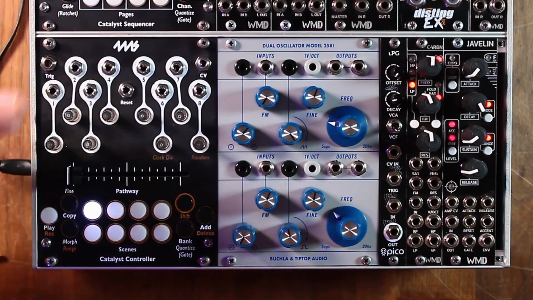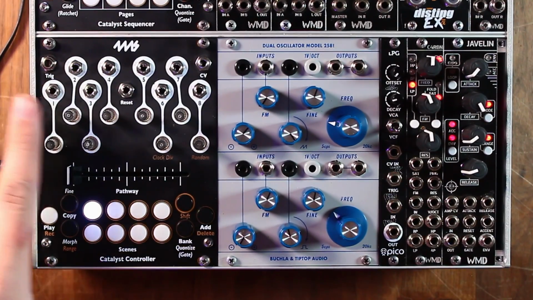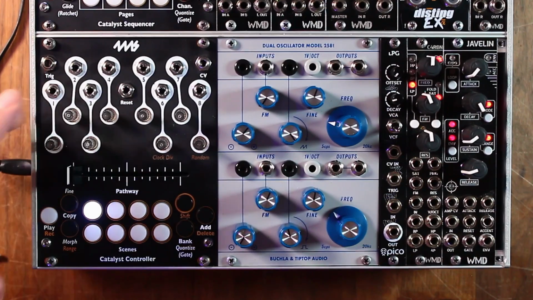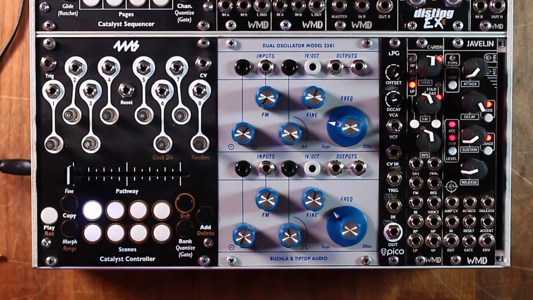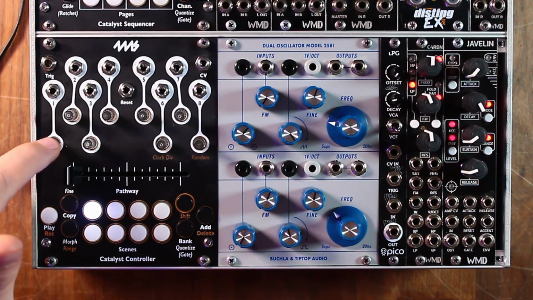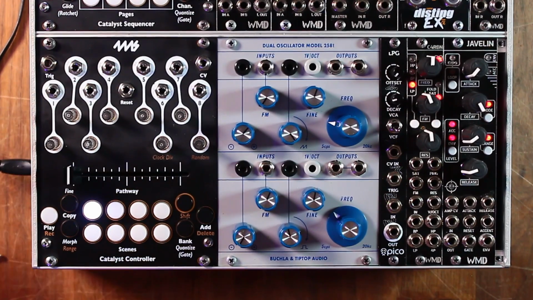But we're going to do 2 videos. We're going to do one for each module because they are quite deep, and I think that they each deserve their own video. So starting out with the Catalyst controller, again, 8-channel macro controller. So what does that mean? Basically, we've got 8 outputs here, and each output has a knob. So these we're calling channels. So these are the channel knobs and the channel outputs, right?